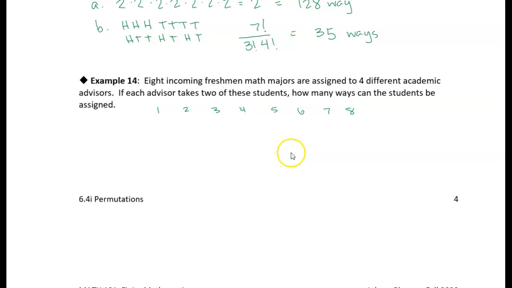Now I have 4 different academic advisors, and let's say one of them is named Alice. Okay, so I'm going to assign Alice to the first 2 students. And then let's say the next advisor is Bob, and I'm going to assign Bob to the next 2 students. And then let's say the next advisor is Charles, so I'm going to assign him to the next 2 students. And then finally, let's say the last one is Diane, and I'm going to assign her to the last 2 students.